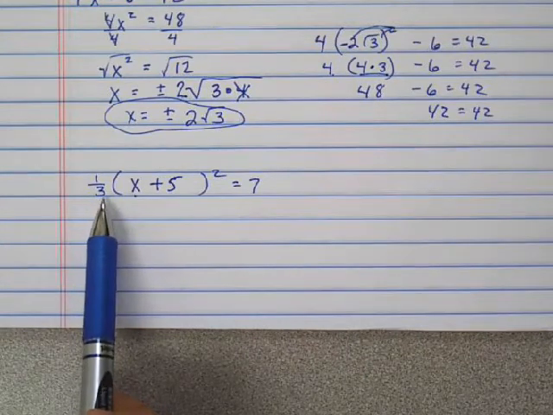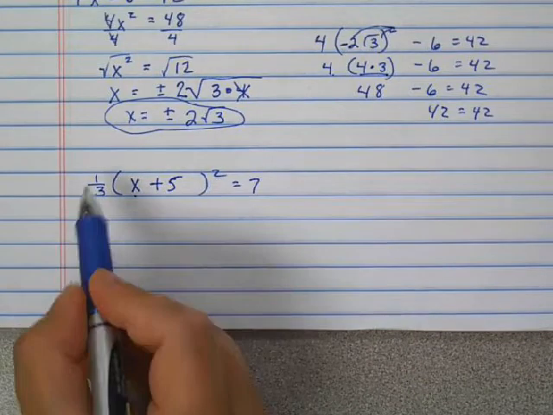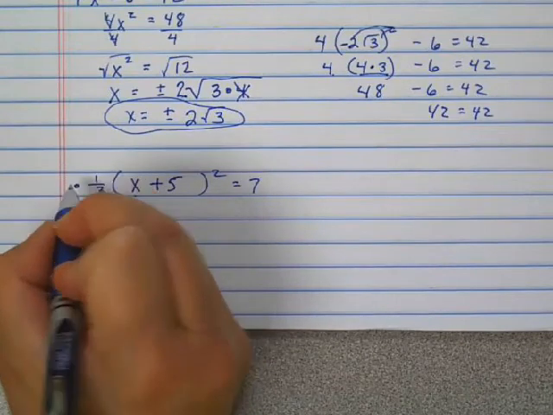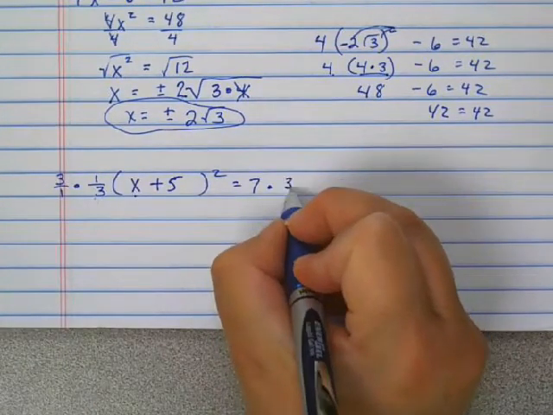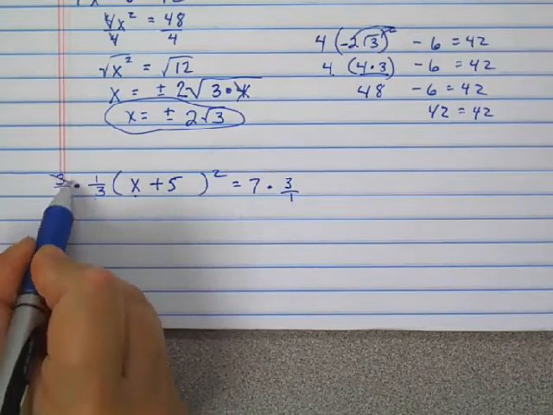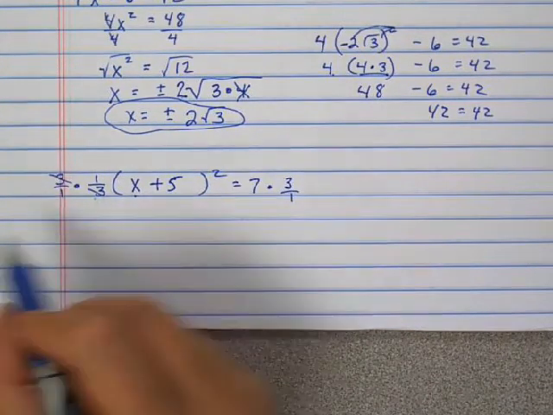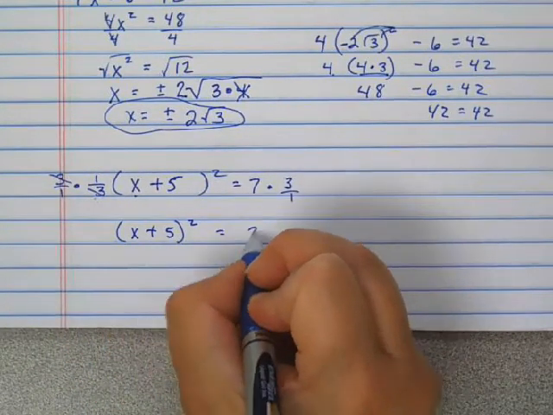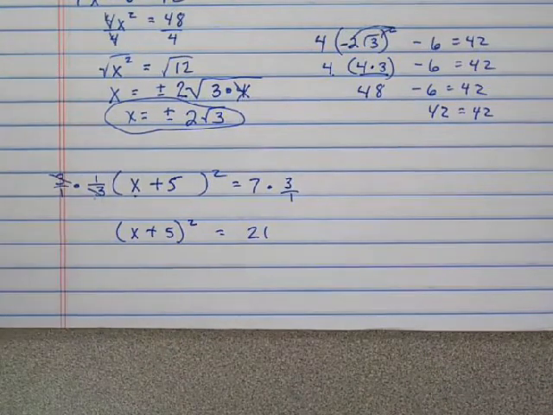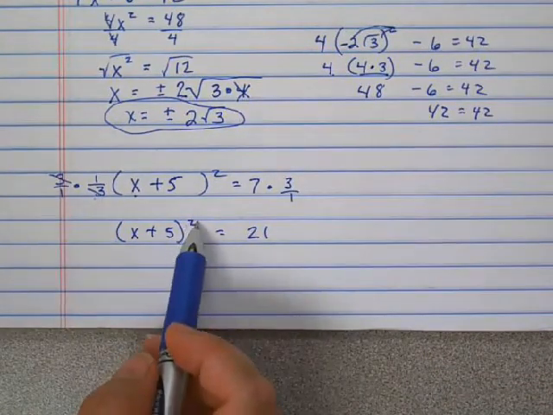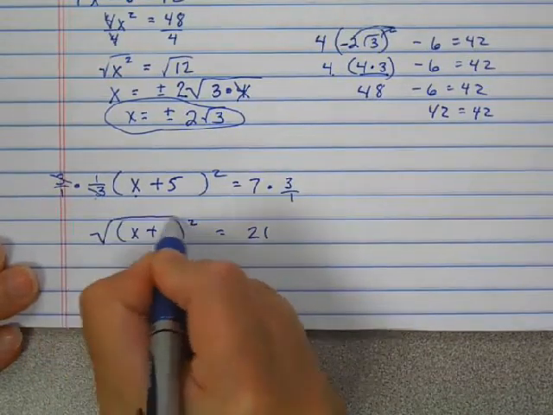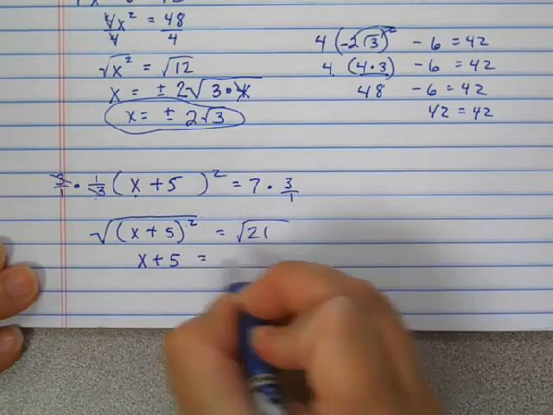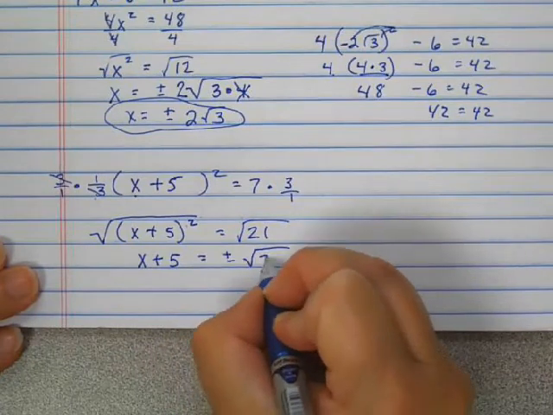The first thing I'm going to get rid of is the 1/3. How do we get rid of multiply by 1/3? Divide by 1/3, which is the same thing as multiplying by 3 over 1. So 3 in the numerator and 3 in the denominator cancel. So now I'm left with (x plus 5) squared equals 21. The next thing I want to do is undo the square. And how do you undo a square? Square root. So over here I'm going to have x plus 5 equals plus or minus square root 21.